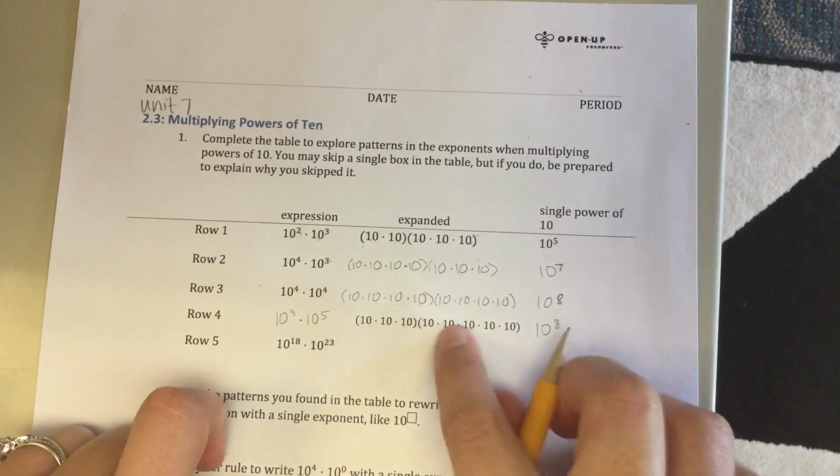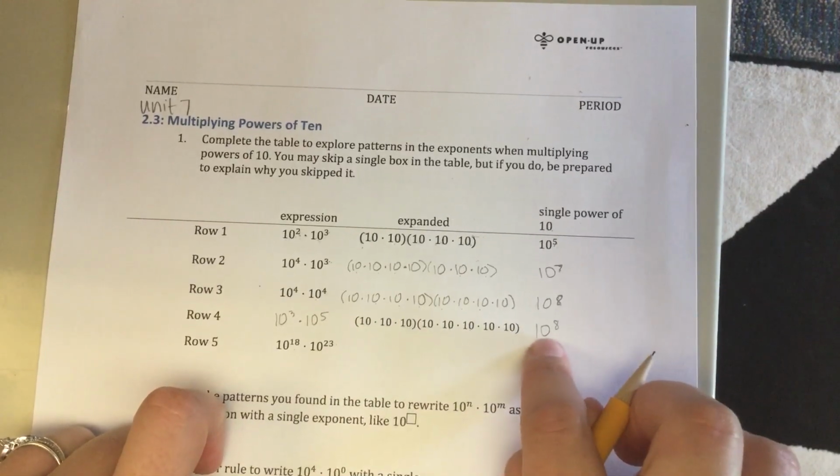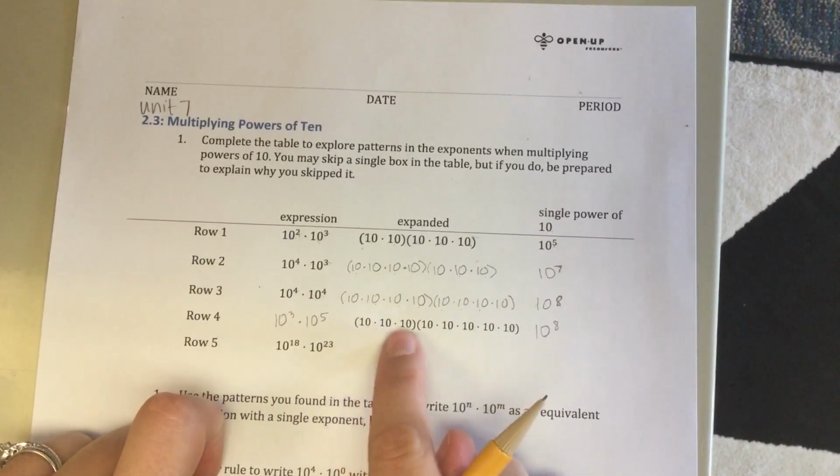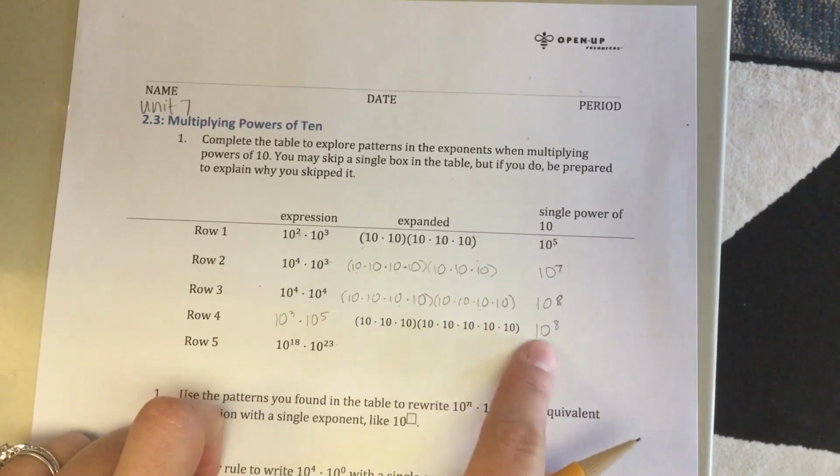Going from here, let's use the expanded version to check. Did you multiply 10 8 times? 1, 2, 3, 4, 5, 6, 7, 8. Yes.